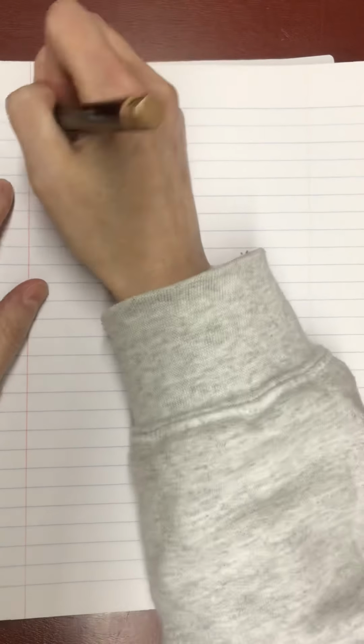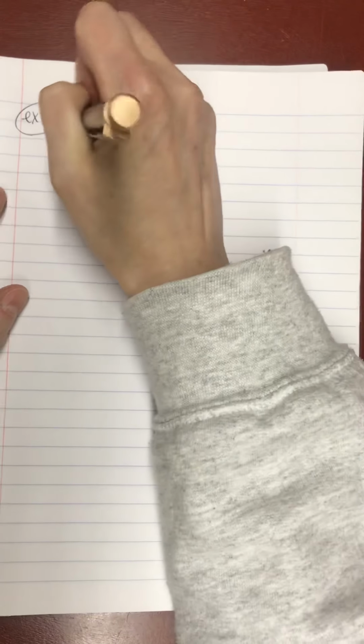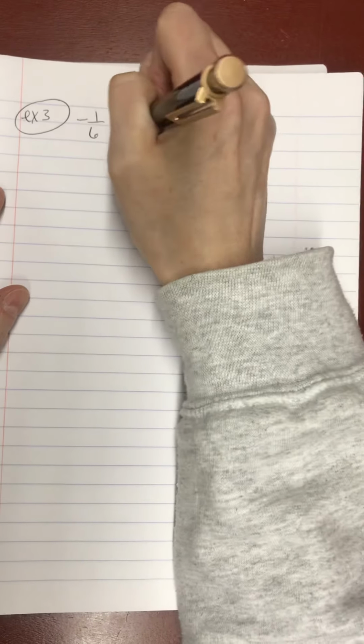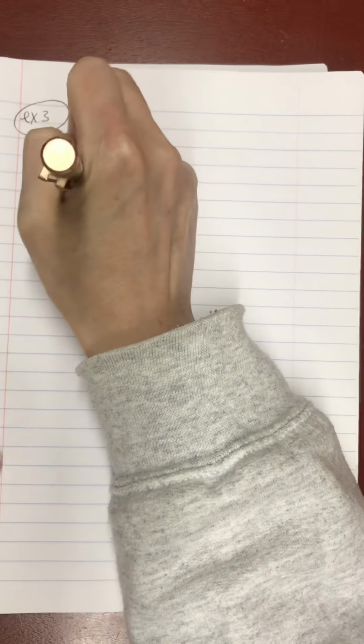All right, let's call this example 3. Okay, same directions. The directions say add, subtract, and simplify. All right, so this one now is going to be negative 1/6 plus 1/2. This one looks like it should be so easy, but it does take a little bit of work. Luckily, the numbers are low, so that means finding the LCD shouldn't be that bad.